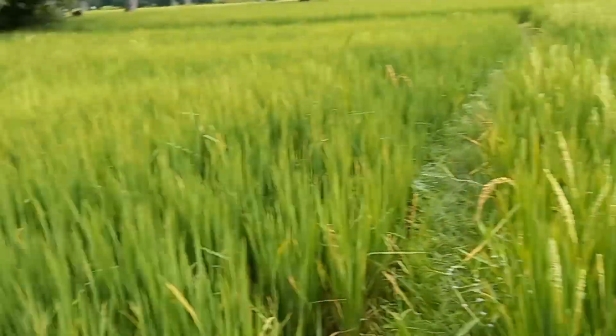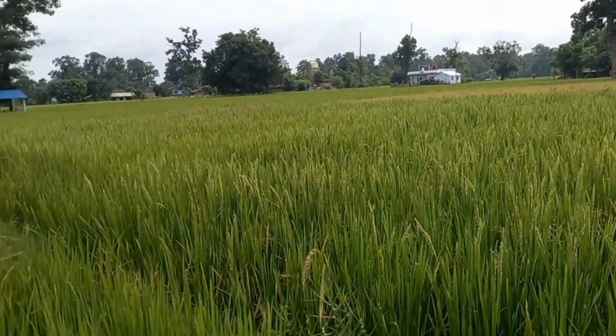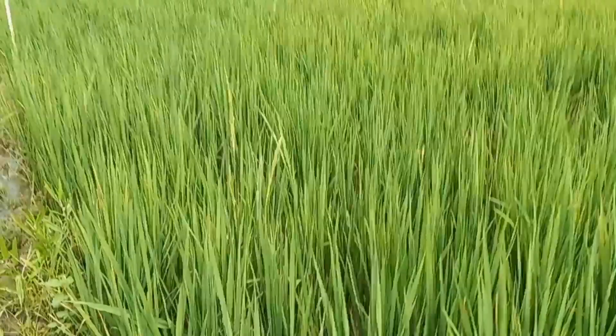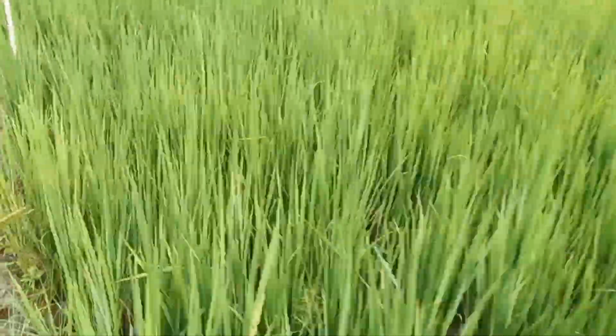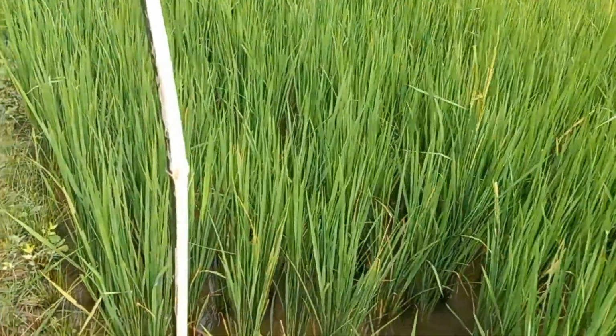And this one is also the DRR series, but that DRR 63 has already gone into anthesis, but this one has still not gone into anthesis, and it's still not even at the booting stage.